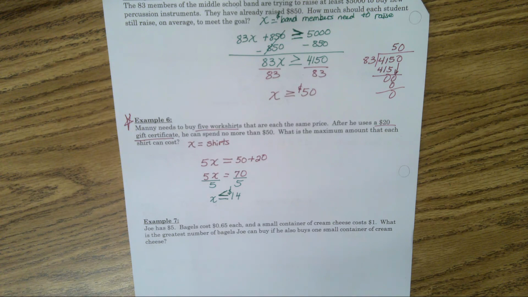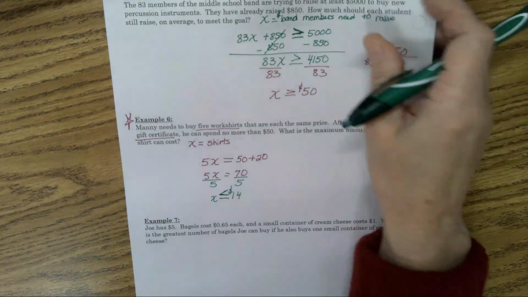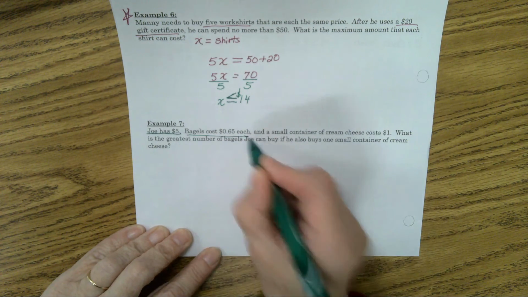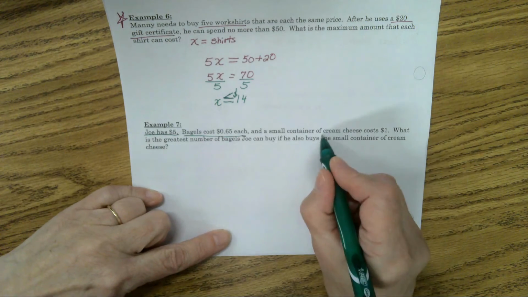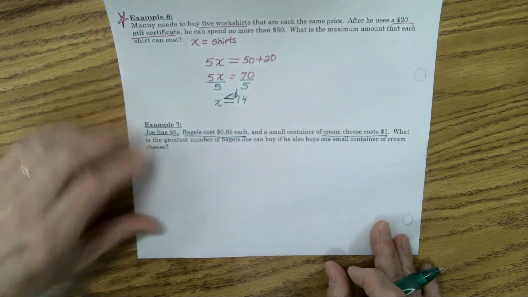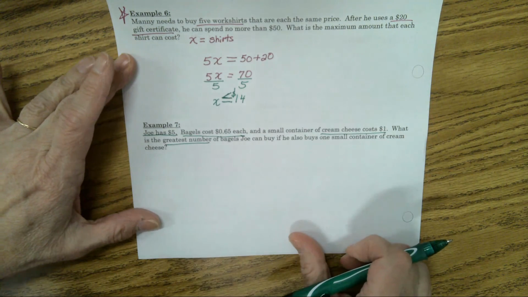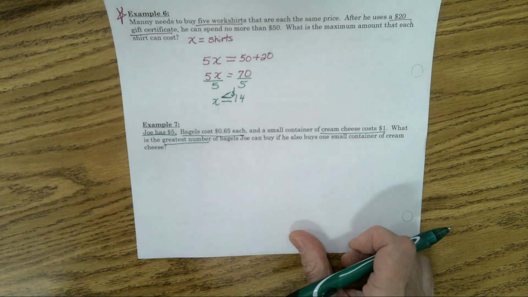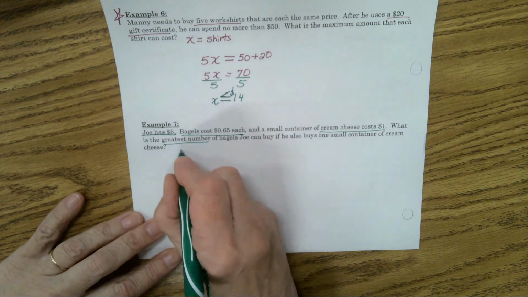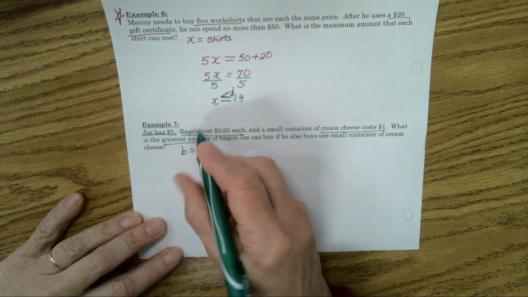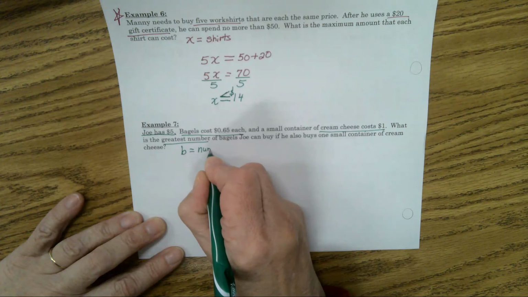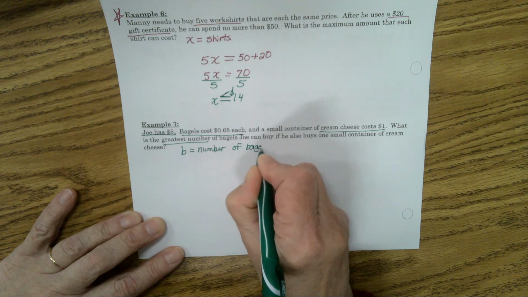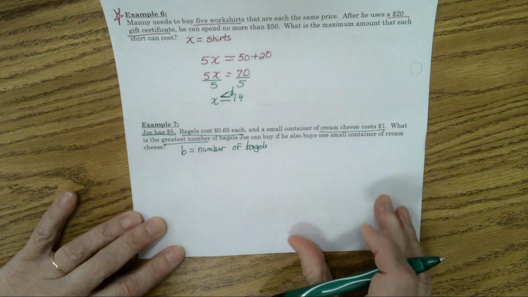All right, now let's go to example 7. Joe has $5. Bagels cost 65 cents each, and a small container of cream cheese is $1. What is the greatest number of bagels Joe can buy if he also buys 1 small container of cream cheese? Okay, B equals number of bagels. If you put B equals bagels, I'll count that right on your test.